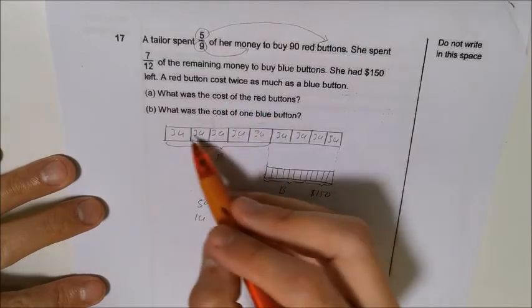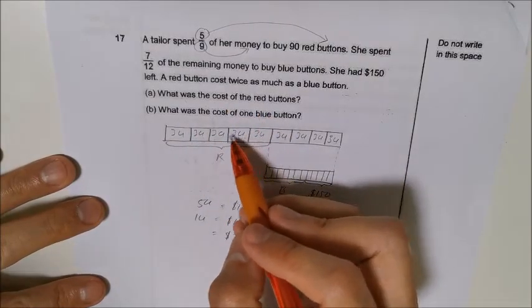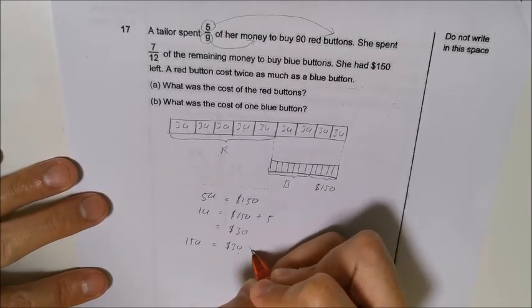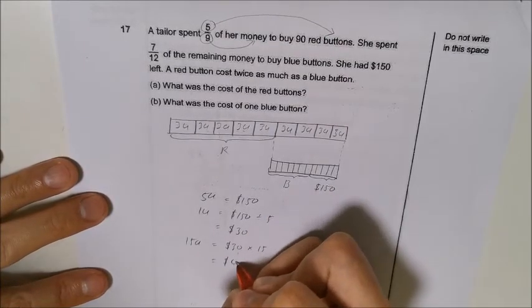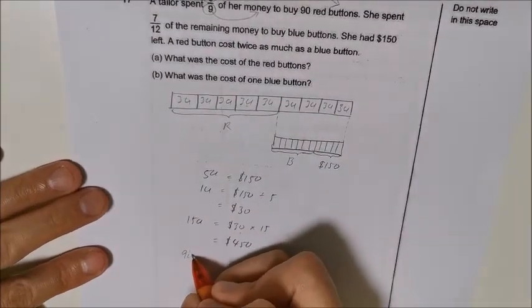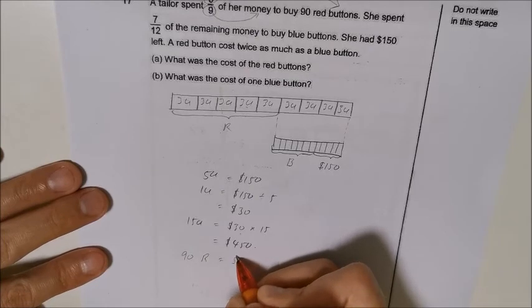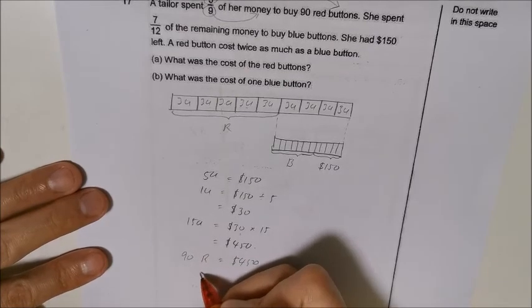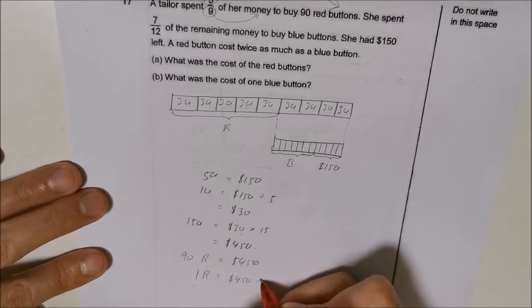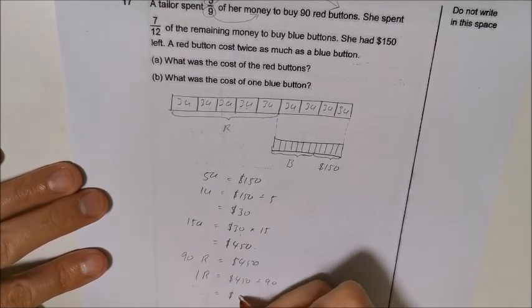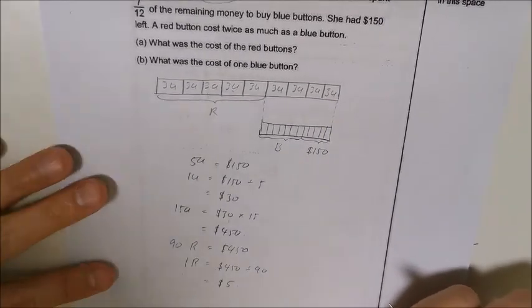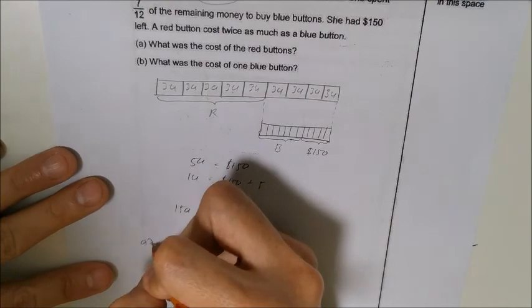So what is the cost of all the red buttons? Red buttons will be 15 units. So 15 units will be 30 times 15. I have $450. So this $450 is equivalent to 90 red buttons. So 1 red button is 450 divided by 90? That will give us $5. Okay, this is the A answer.